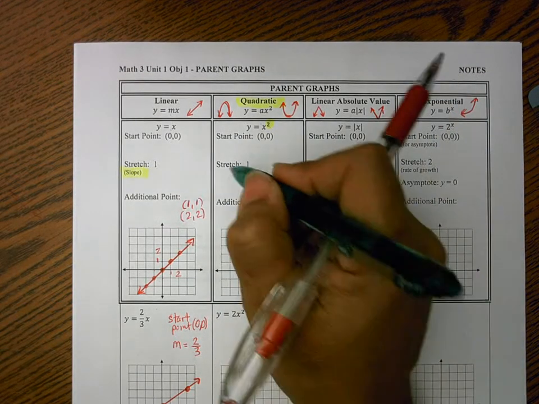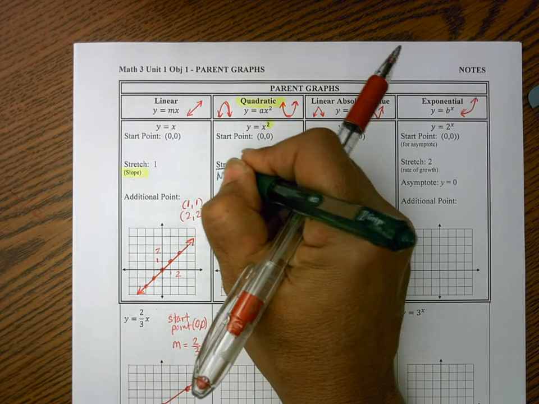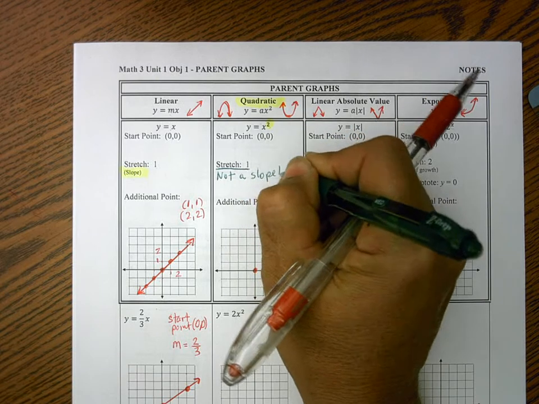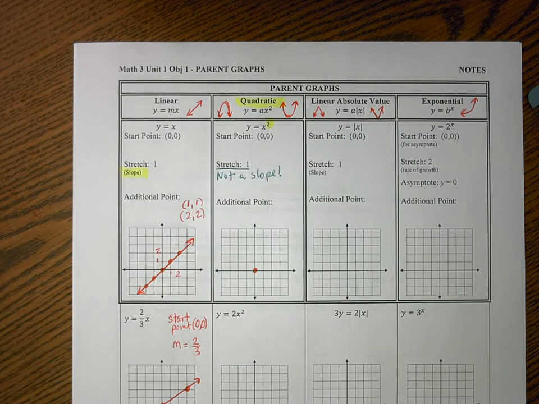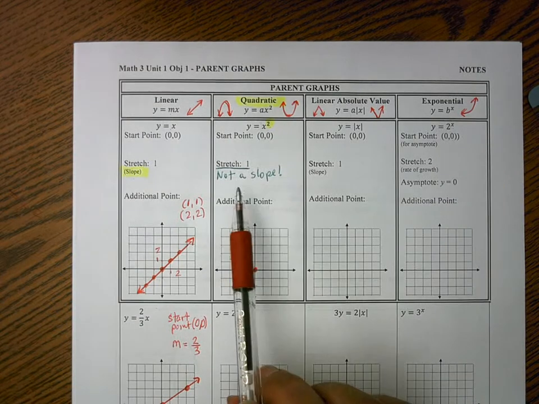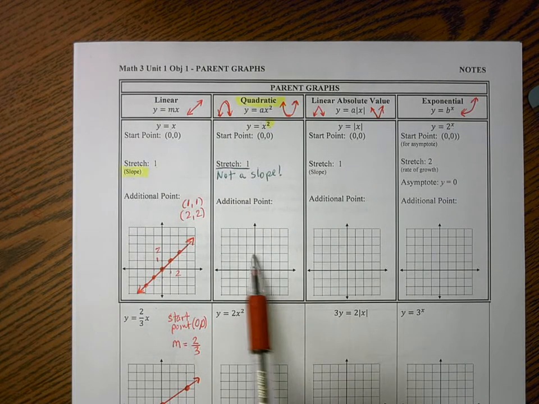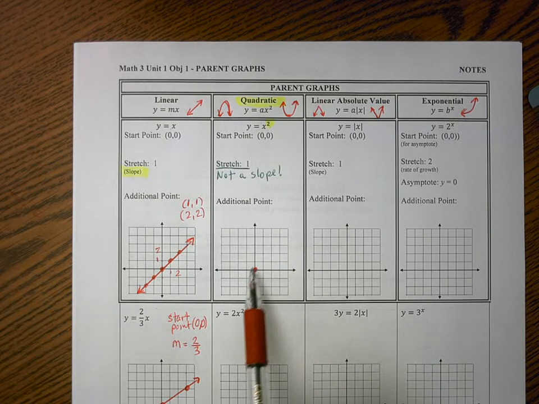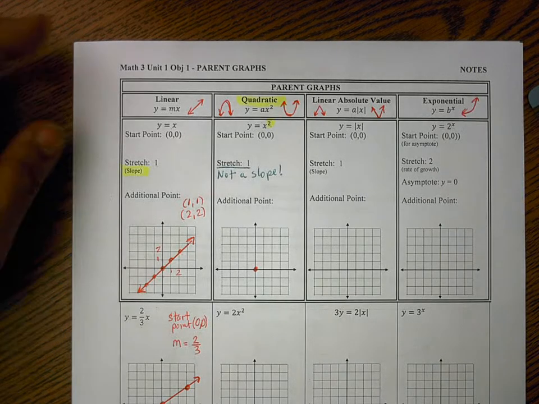So let me make a big deal out of this right here. It is not a slope. Not a slope. Okay, make a note to yourself. The reason why I'm making a big deal of this is because a lot of the students get tempted to continue counting the stretch, and we cannot do that with quadratics. And I'll explain to you a little bit more why in a second. Okay, so it's not a slope. We're only going to count it once.